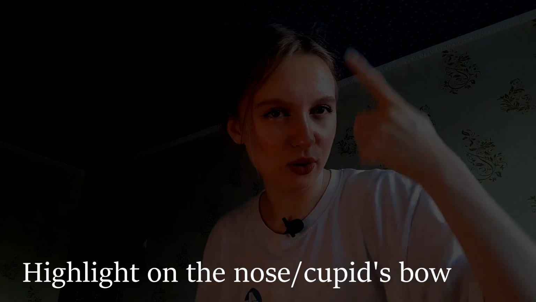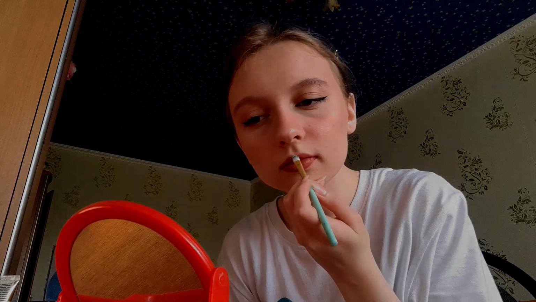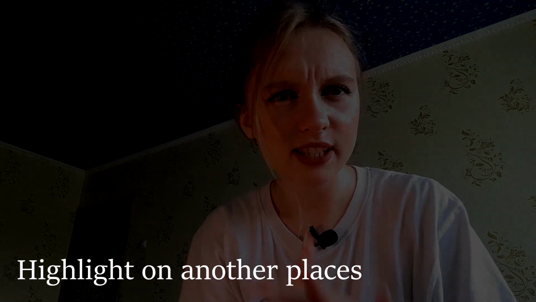Highlight on your nose and on the cupid's bow emphasizes your beauty. If you use highlighter on the bridge of your nose and on the tip, it makes the nose look slim and nice. And when you use it on the cupid's bow, it makes your lips fuller. Also, you can add some bright accents under your eyes, on the eyelids, to make your eyes look bigger. It can make some crying effects, but I still like this method, so I talk about it with you now.